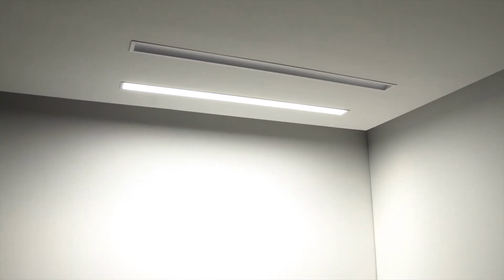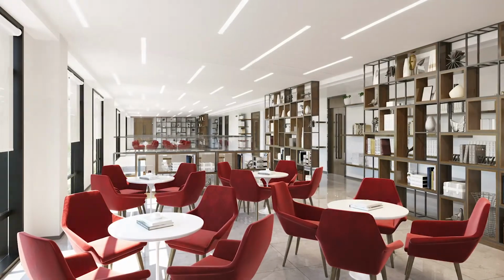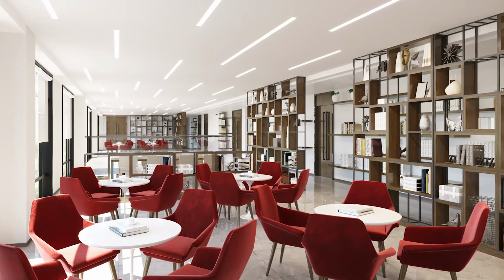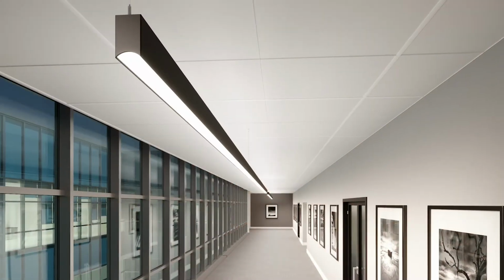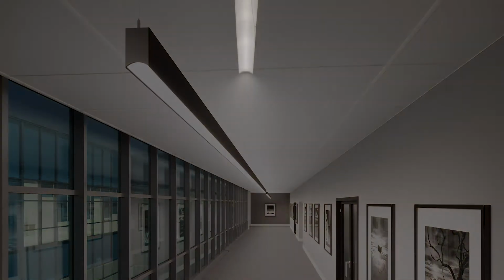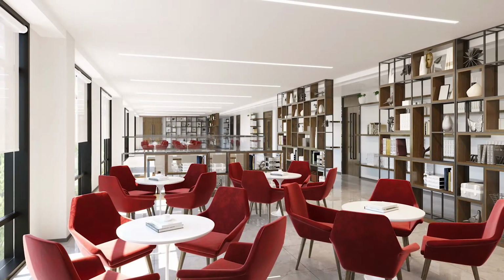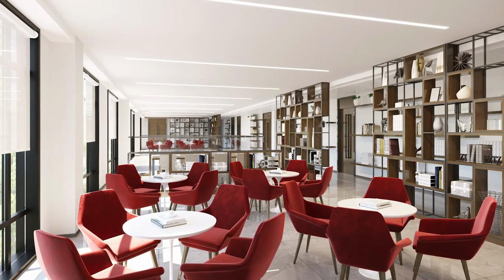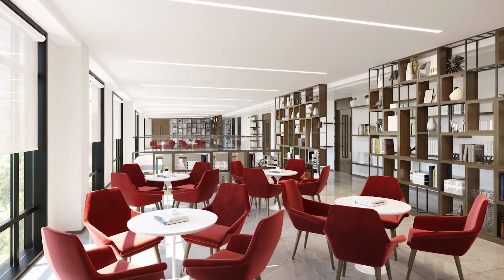The asymmetric skews the light for specific functions. You can see the effect on the wall from the block recessed and pendant. Asymmetric can be used to brighten up a wall or in a corridor that has glass on one side to prevent light from reflecting off the glass. Diffused light is the third optic and provides a softer light. This is ideal for settings when visual comfort is of utmost importance.